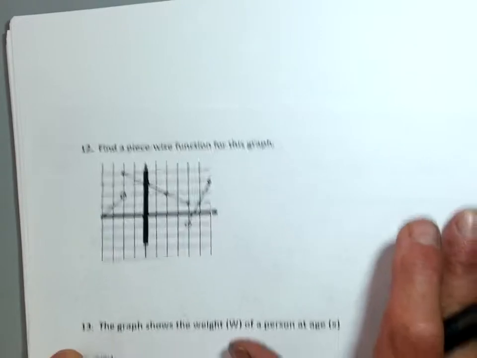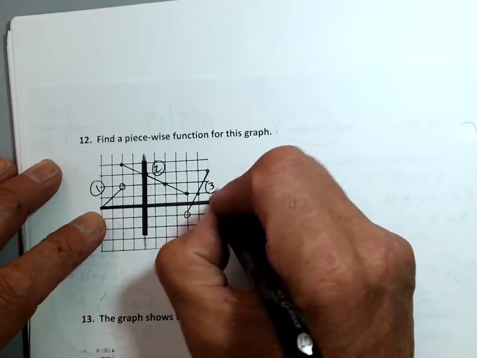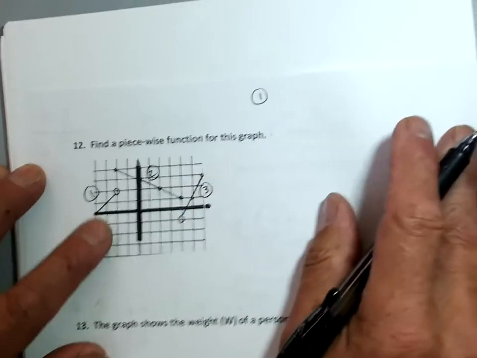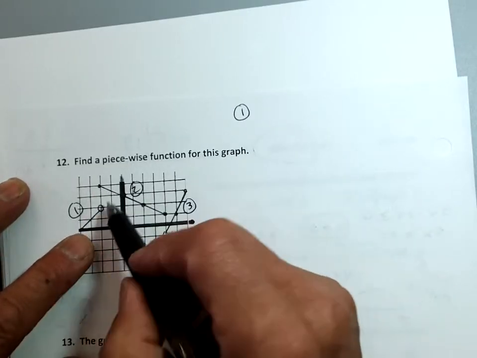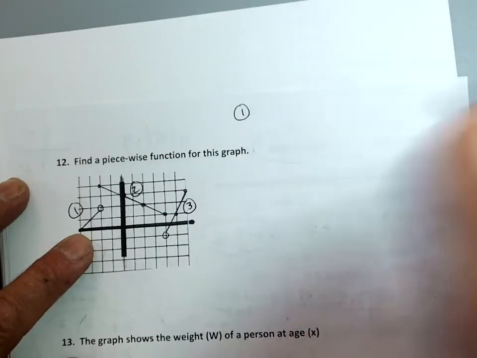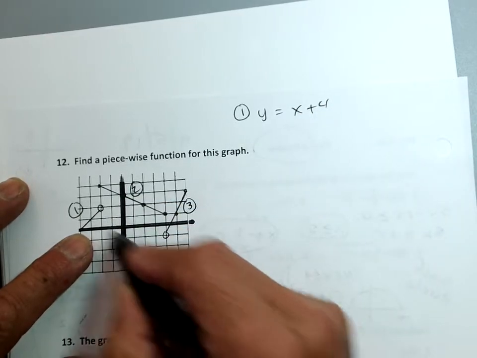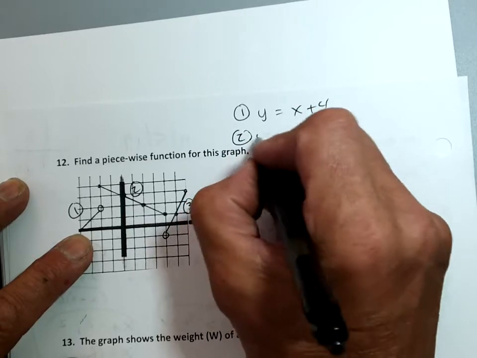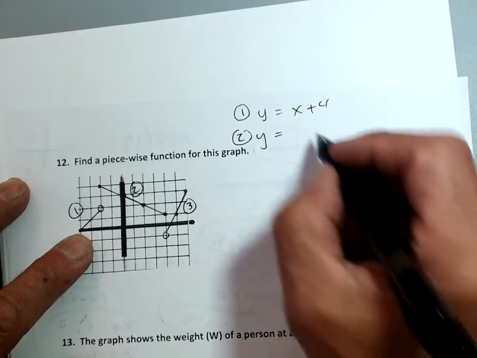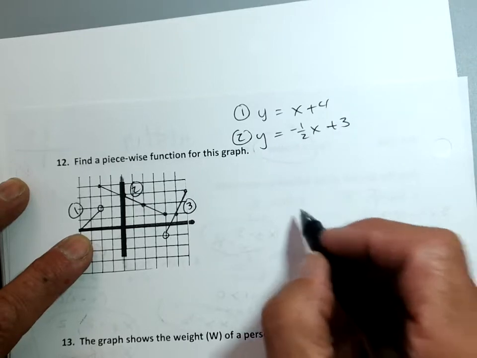On 12, I see 3 equations. Equation 1, equation 2, and equation 3, right? Equation 1, let's see, is it just x plus 4? Where did the plus 4 come from? y equals... it starts at, or it's intermediate, but it got erased. It would have gone through 4, but got erased. Equation 2, y equals -1/2 x plus 3. Good, plus 3, right?